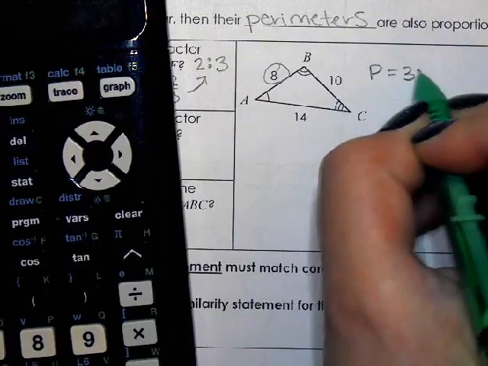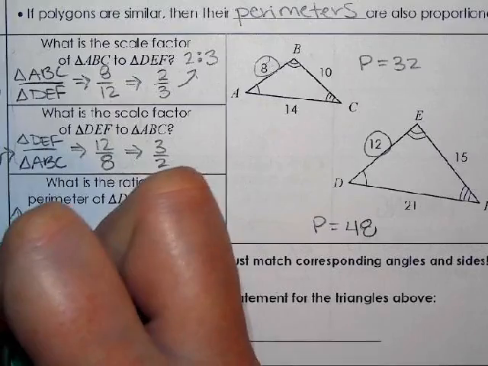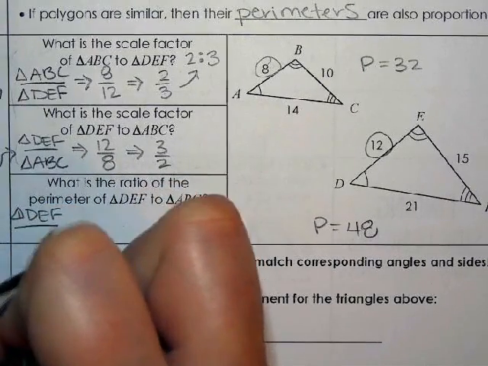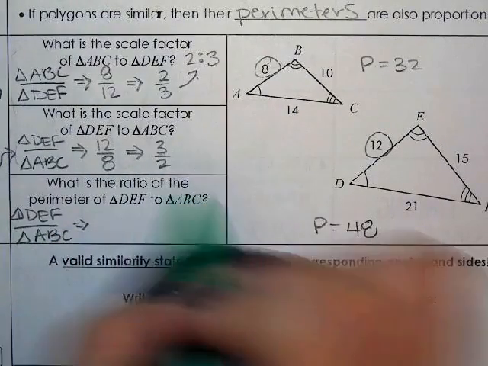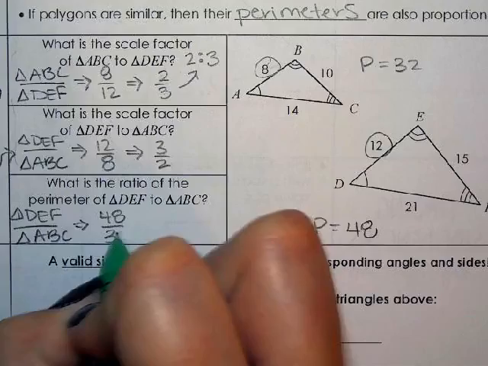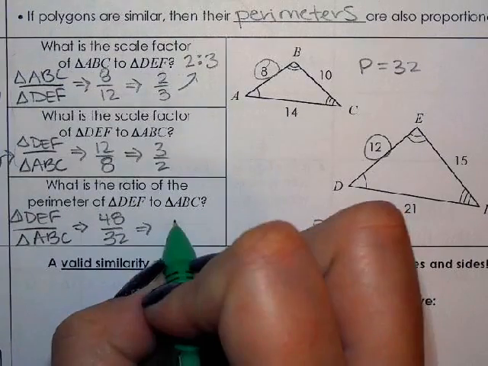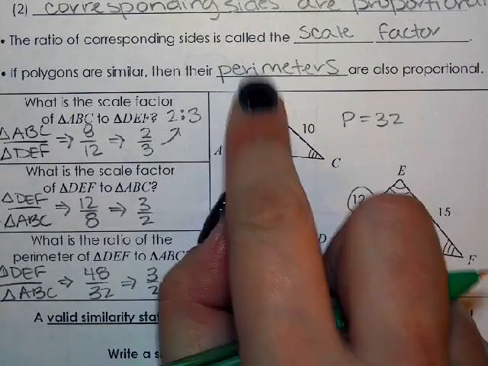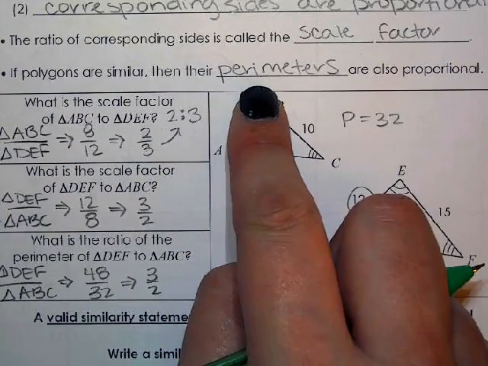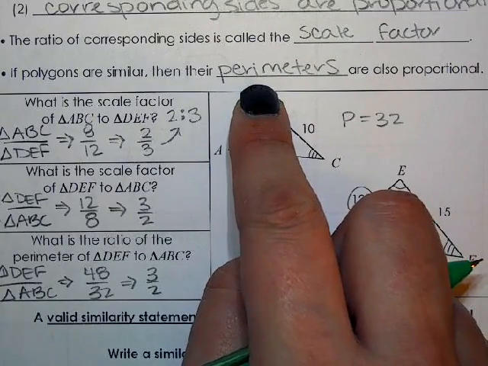So we've got triangle DEF to triangle ABC, which is 48 over 32. And if you reduce that, what can you divide both of those numbers by to reduce it? 16. If you reduce it, what do you get? 3 over 2. So this is what they were saying, is that their perimeters have the same proportionality that the sides do. If the sides have a proportion of 3 to 2, the perimeters have a proportion of 3 to 2 as well. Same. Okay?